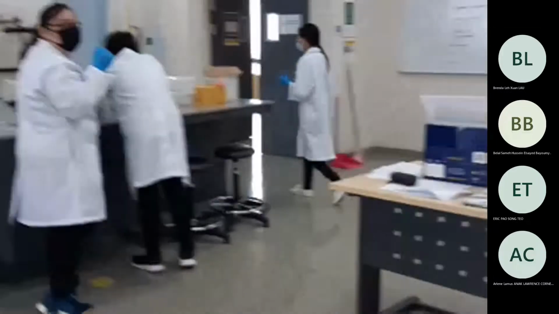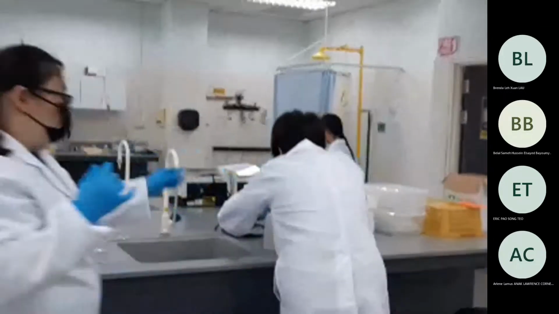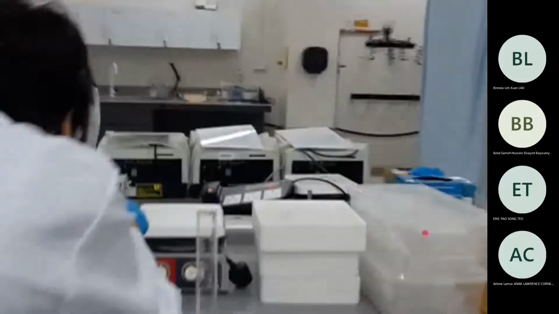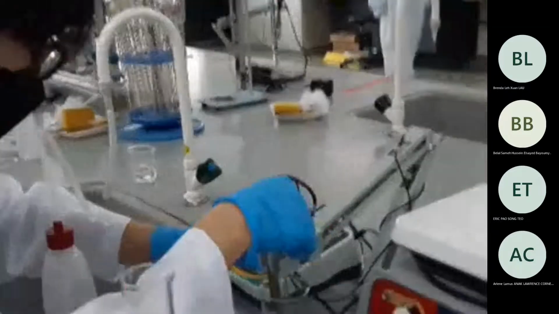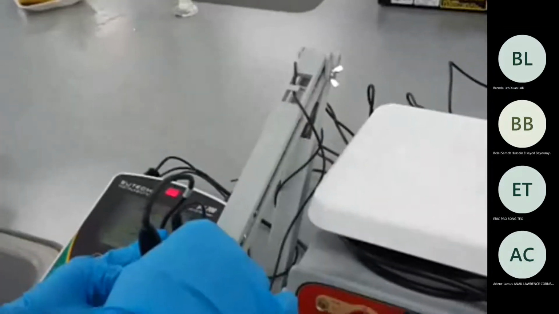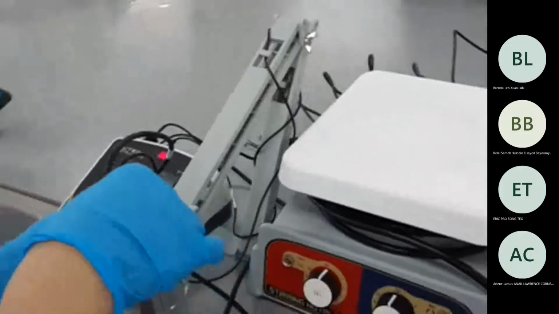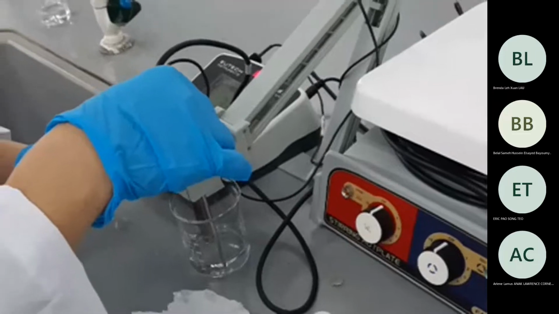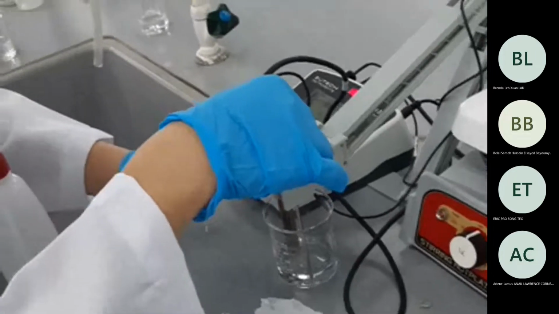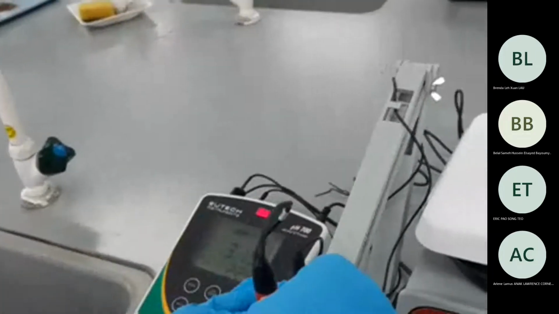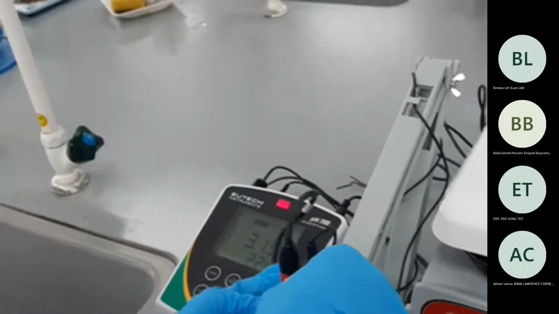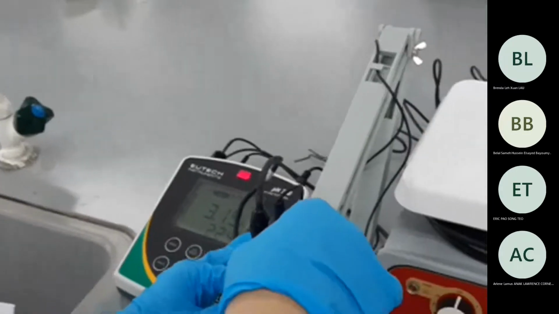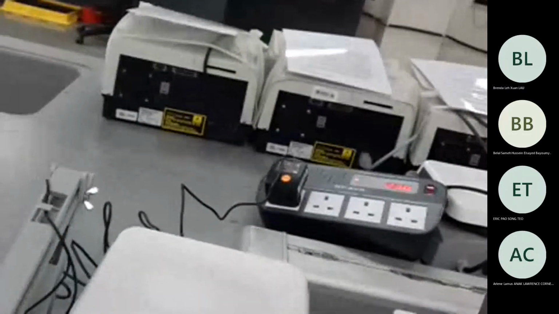Vanessa, you were taking something? Both probes have to be touching, right? Yeah. What is this, the solution? You cannot just leave it like that?